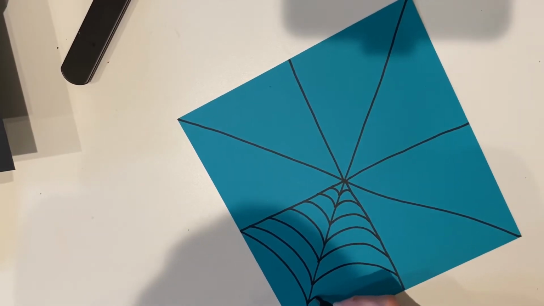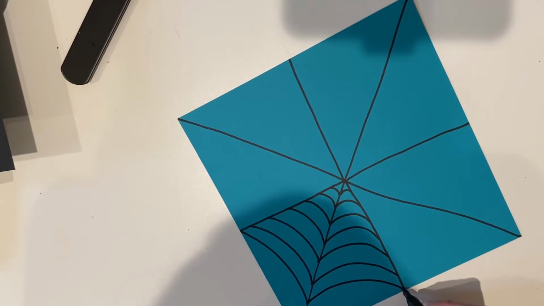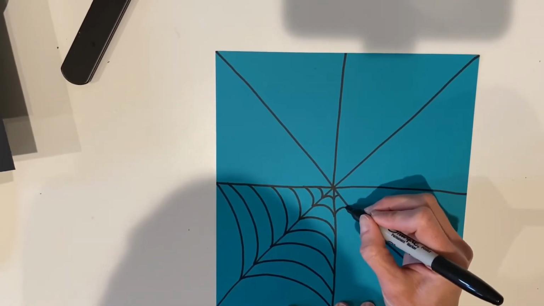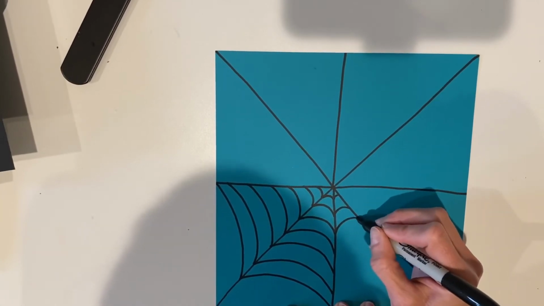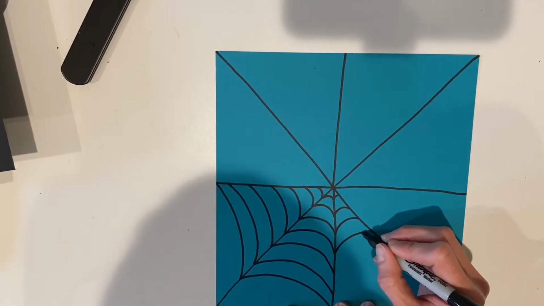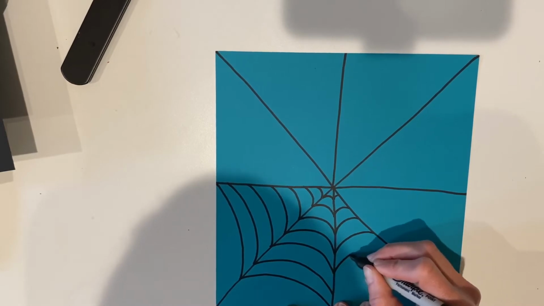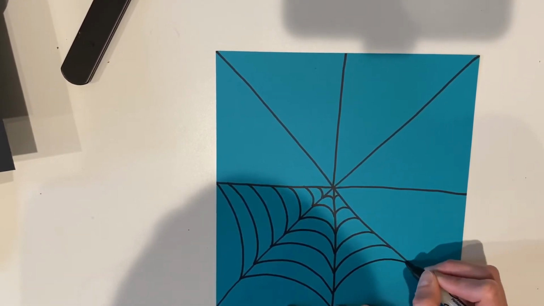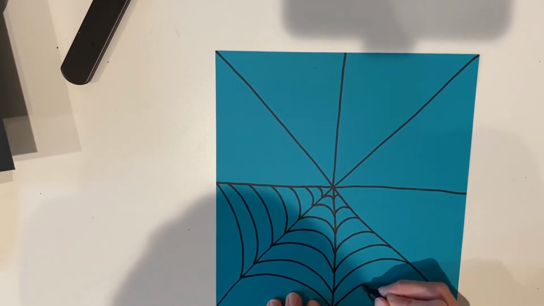And I have one more line left until I'm hitting the edge. You're gonna keep doing that all the way around, curving those lines towards the middle. You can already see it's starting to look more and more like a web.